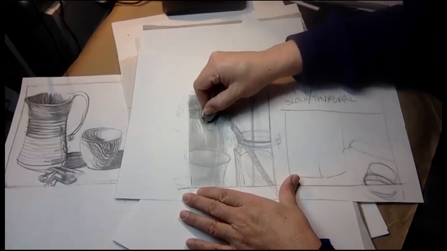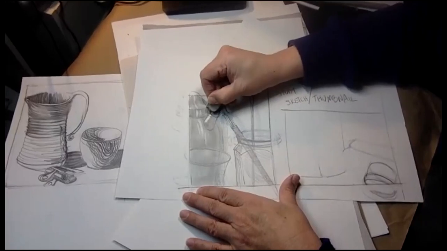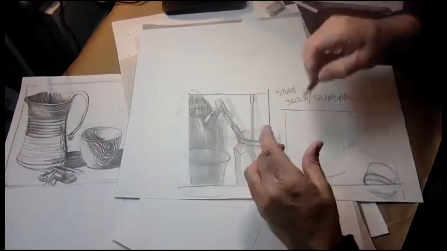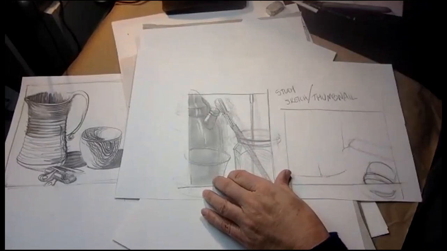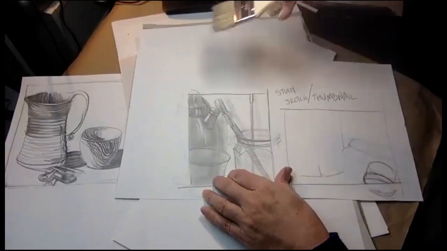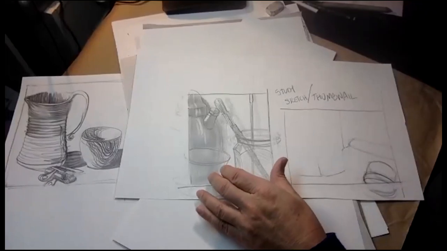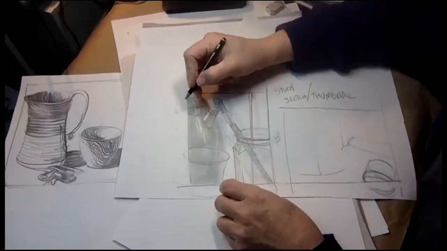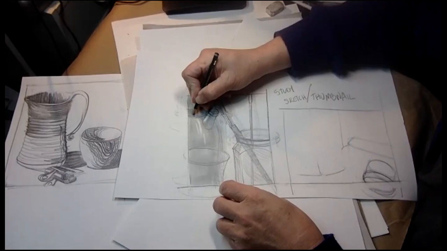So if I know that suddenly I have a very light value that I can control, take it back towards the pure white of the page, I can go, try not to use your hands. I even try to brush off the stray marks with a brush or something, so I'm not getting any oil into it. So now I could go back with that cross hatching.